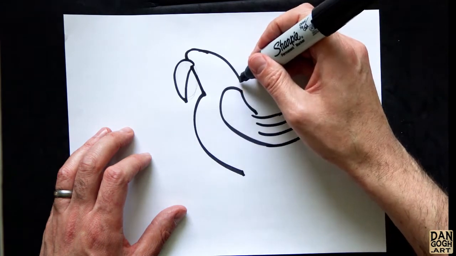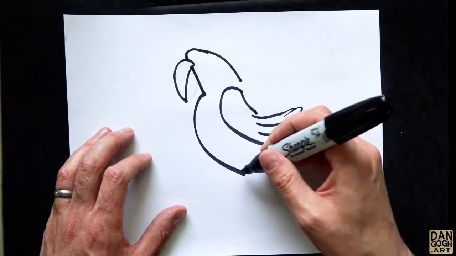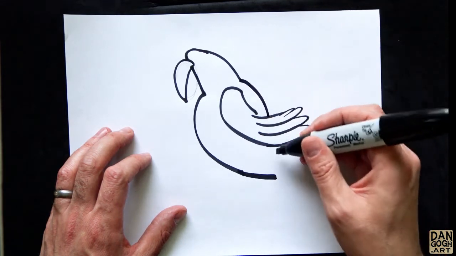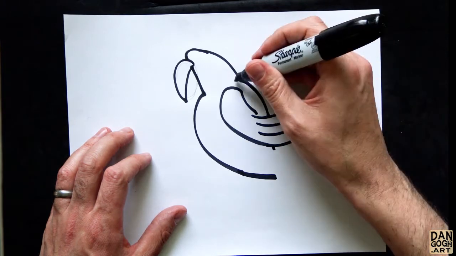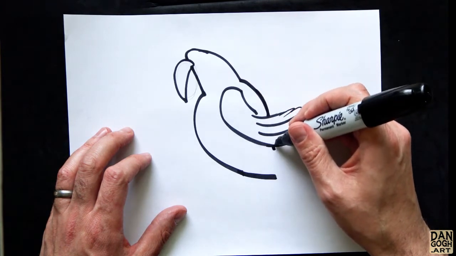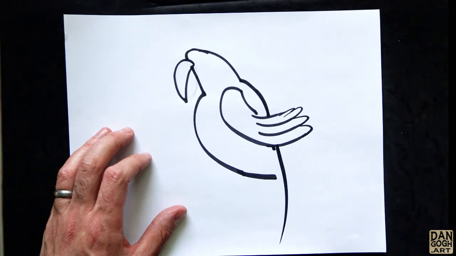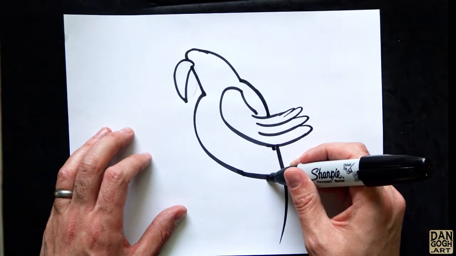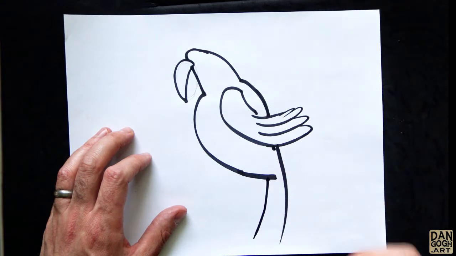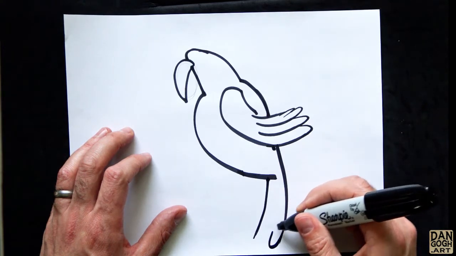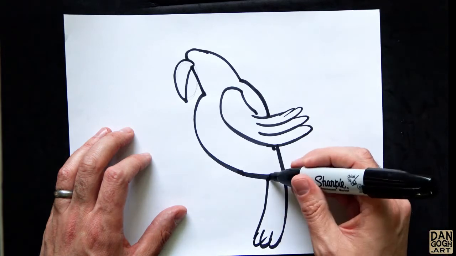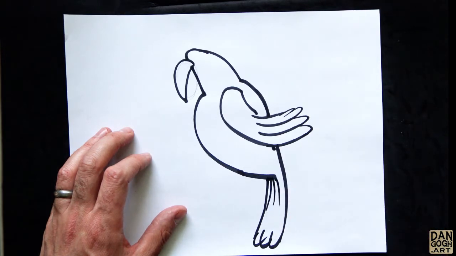Now we're going to draw the back of the bird. Actually, I'm going to bring this down just a little bit more. I'm just going to curve down. And this is going to go all the way down like that. And we will come down those back feathers. See that letter C? We can add some more lines in there.